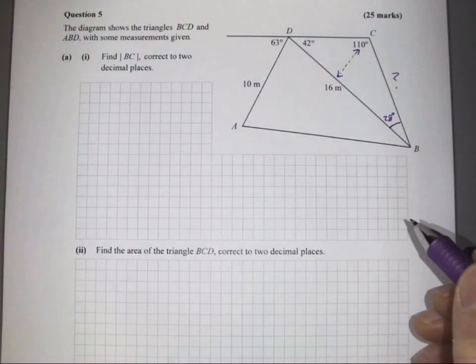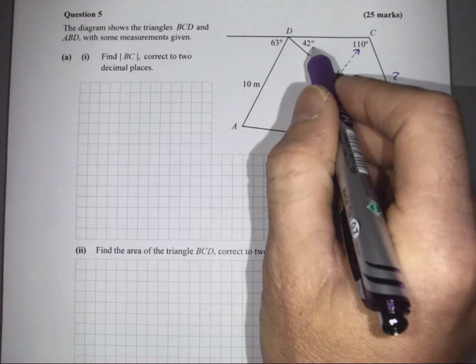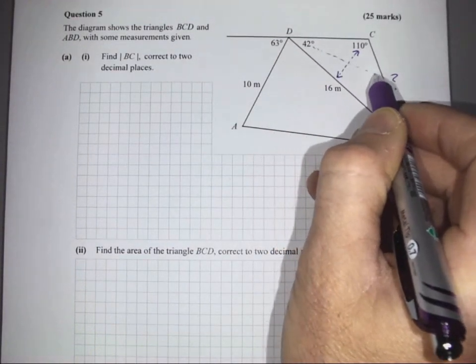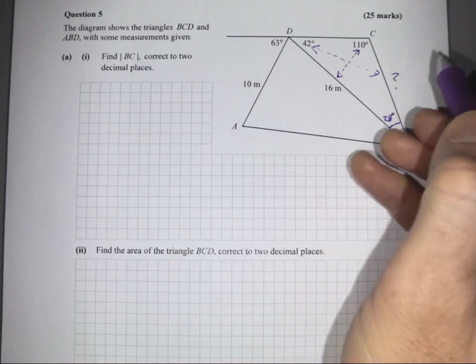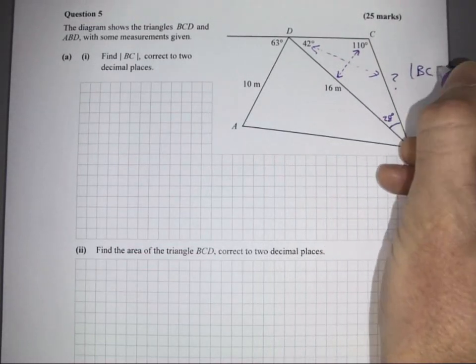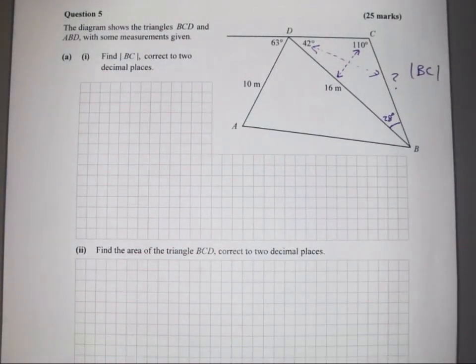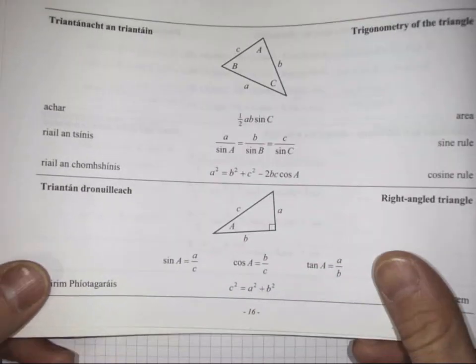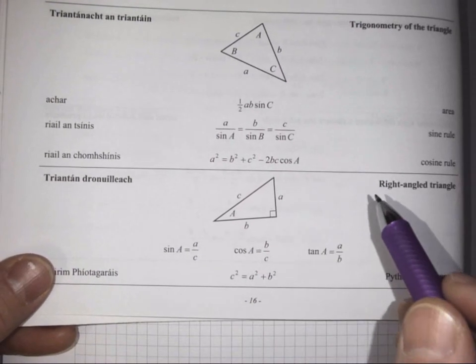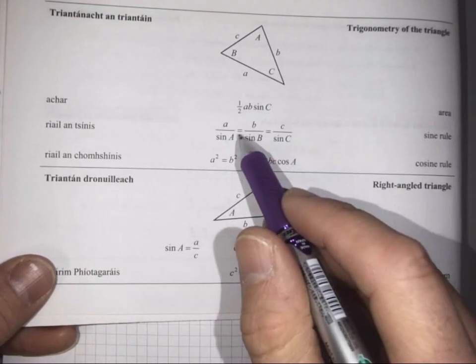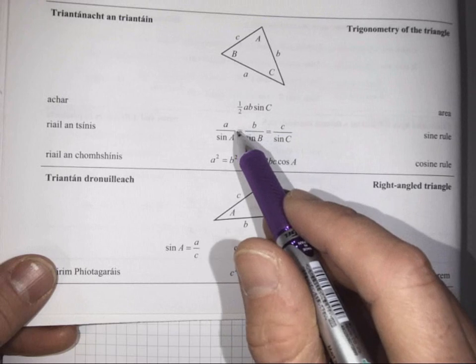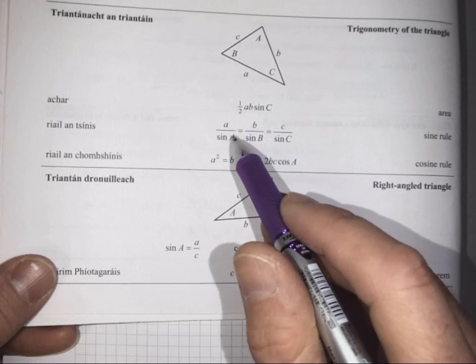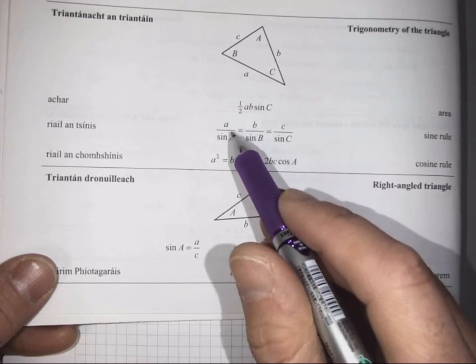And we have a situation like this, so we're going to use a thing called the Sine Rule. And this is 42, and that's paired with its opposite side, BC. You'll find it on page 16 of the tables. The small letters are the lengths of the sides, and these are the sines of the angles opposite those sides.